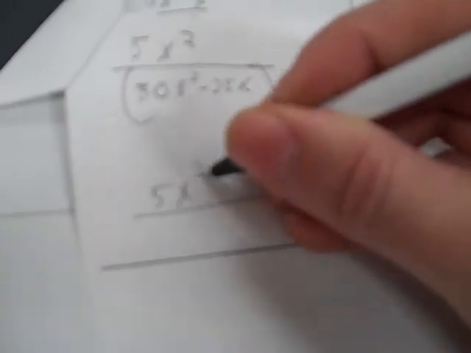Okay, next one, 5x to the second over 30x to the second minus 25x. So where I have a parentheses, I just make that. So on top I have the 5x squared. That remains the same. And then I take 30x to the second minus 25x. It'd be GCF and DOPS, okay, because two terms.